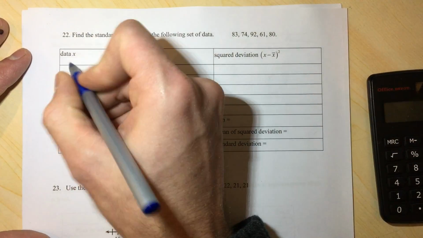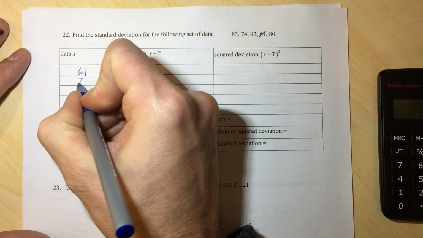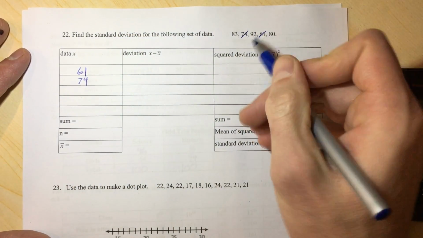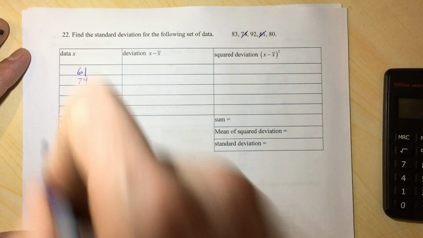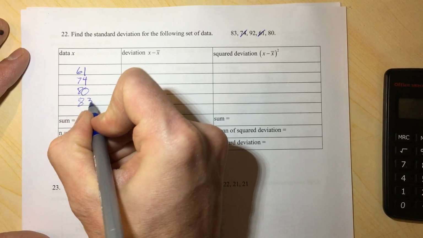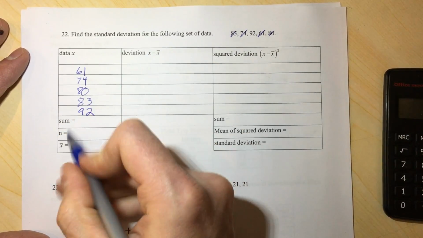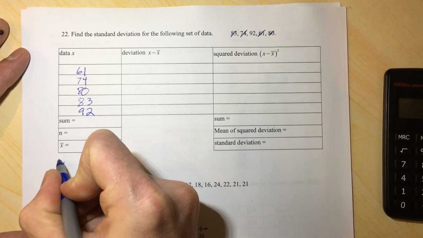So I'm gonna start with 61, and then 74, and then we've got 80, we've got 83, and then 92.